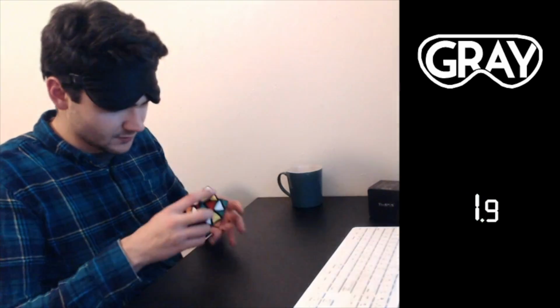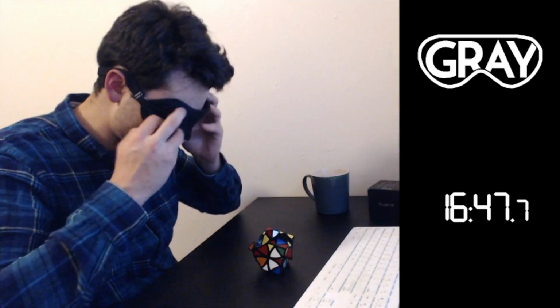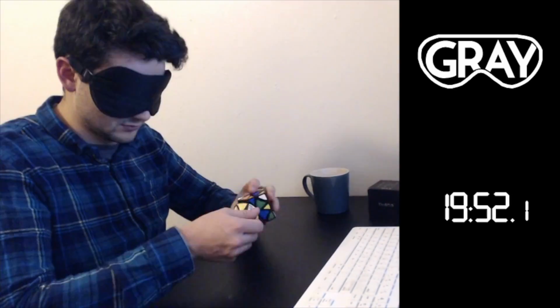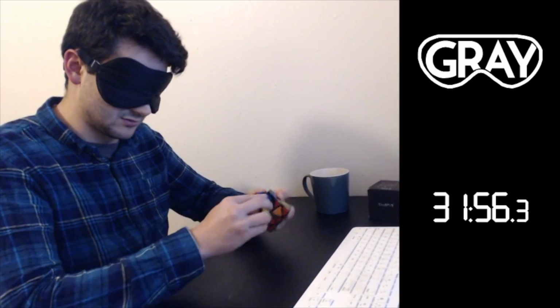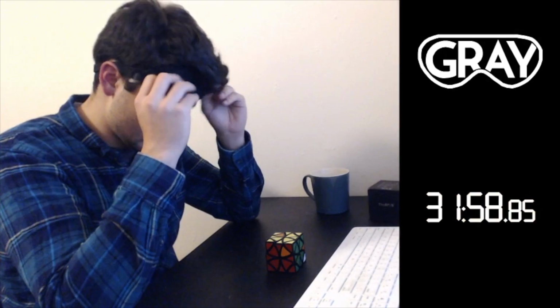Okay, here we go. This is Curvy Copter Cube Jumbled, attempt 1. This is attempt 2 at Curvy Copter Blindfolded with Jumbling.